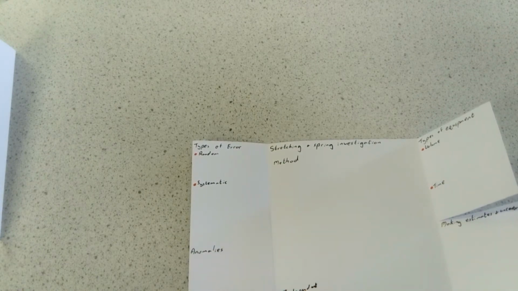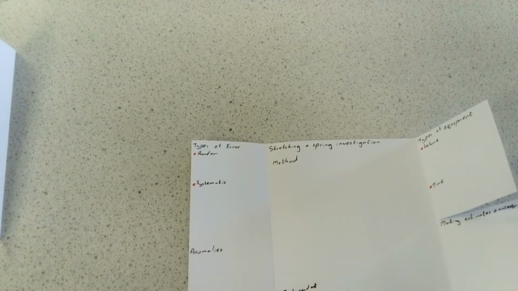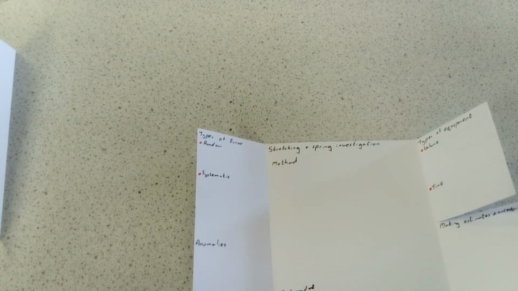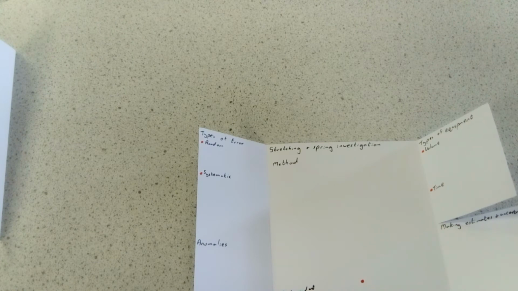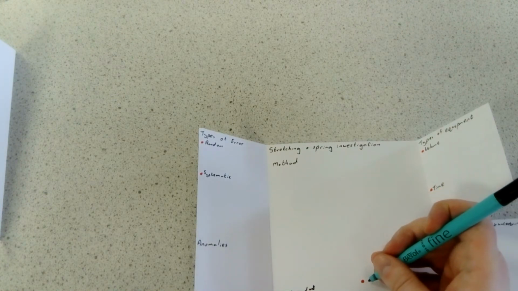And what are your control variables going to be? Right, over this side. What are the intervals going to be between each?